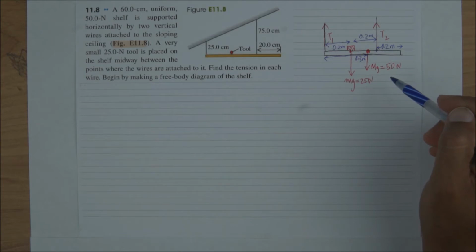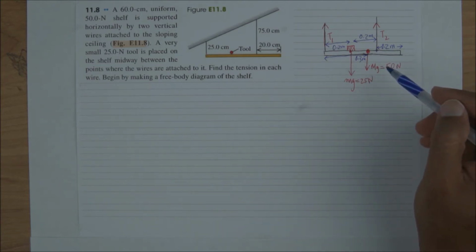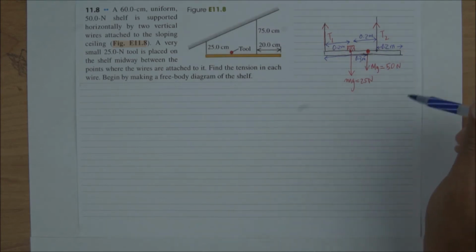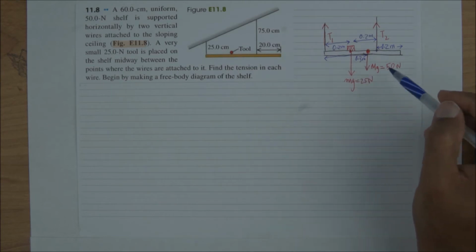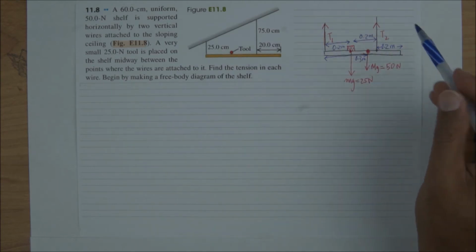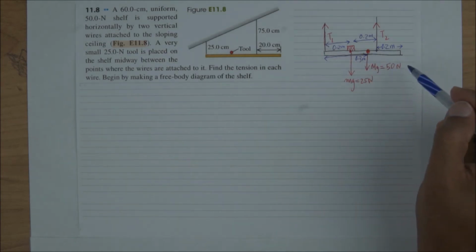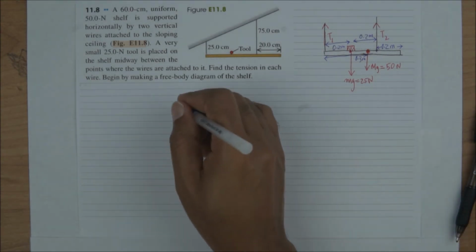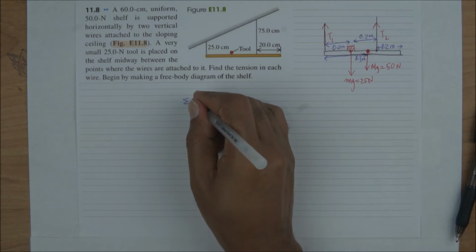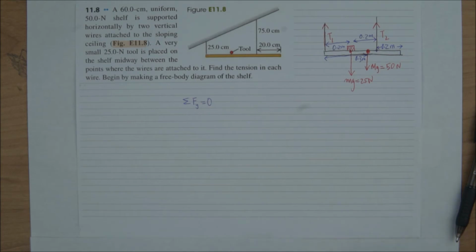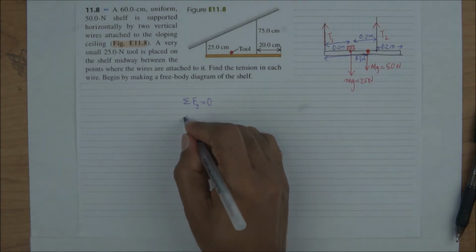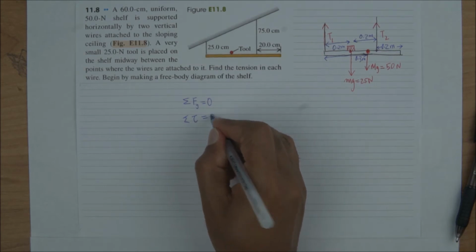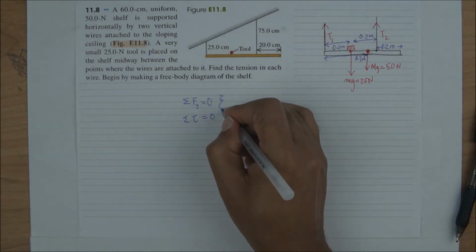This is just like the problem in chapter 5, but the difference here is that you also need to look at the rotational equilibrium. So the object itself is not rotating or moving, and that's why it's in equilibrium, both linear and also rotational. So there are two equations that you can use. For all the y forces, linear forces, you can write sum of all the y equal to 0. That's one. And another equation that you can use is sum of all the torque equal to 0. So these are the two equations that you can use here.